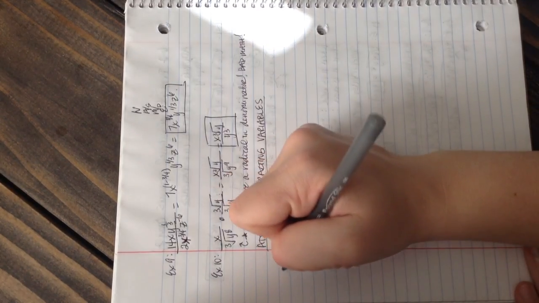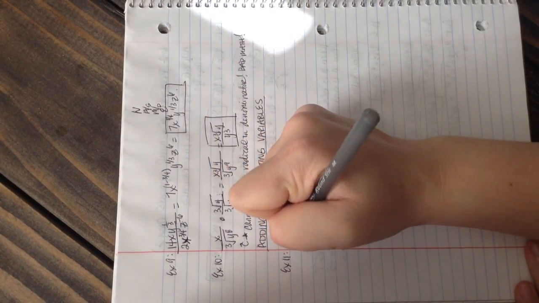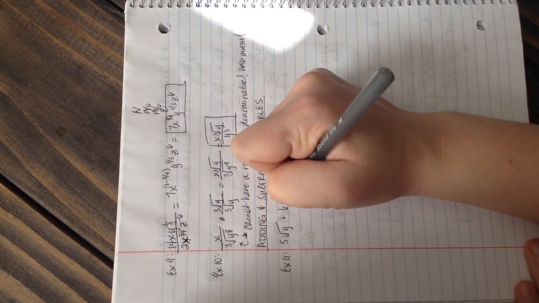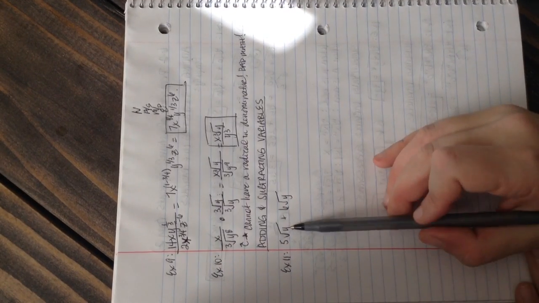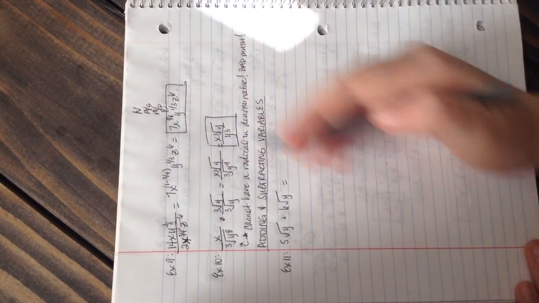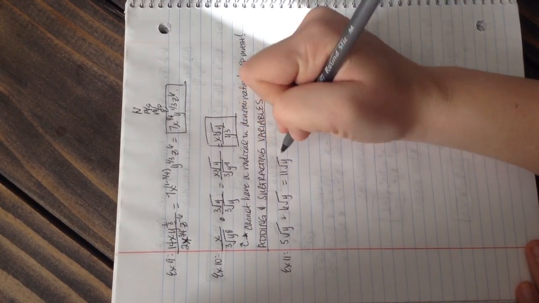Alright, moving on. Example 11. We've got 5 times the square root of y plus 6 times the square root of y. We've practically done this already. These are like terms. They're both the square root of y. That means we can add them together. 5 plus 6 is 11 square roots of y.